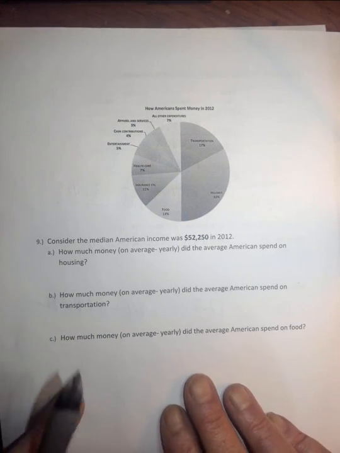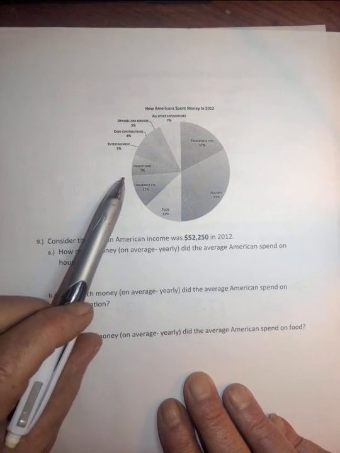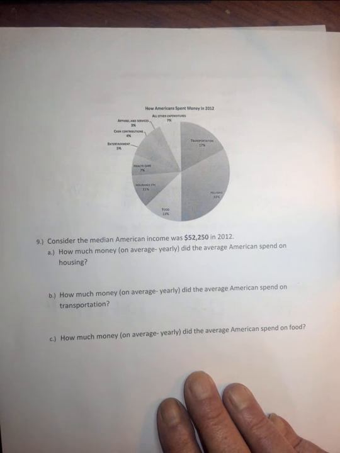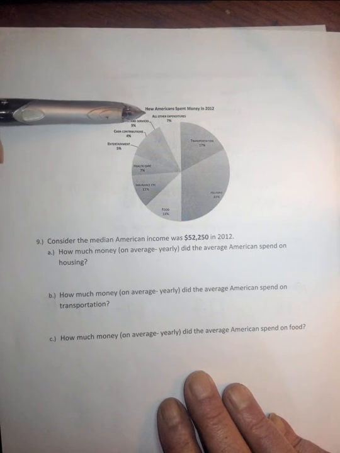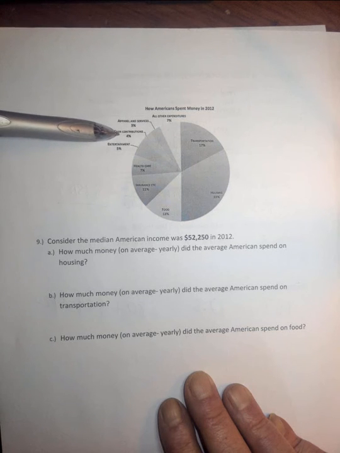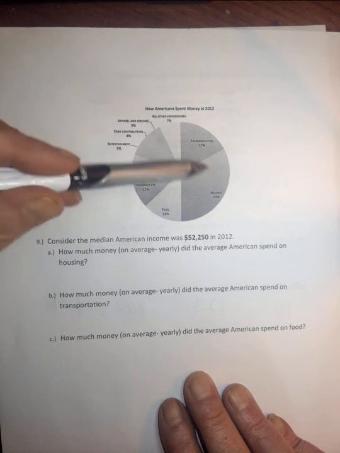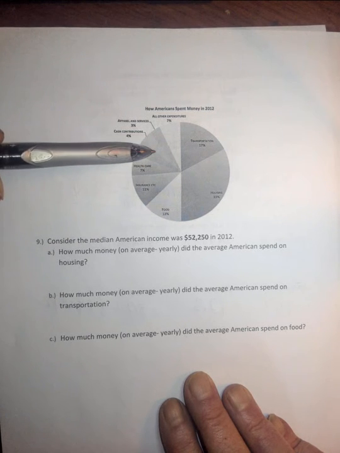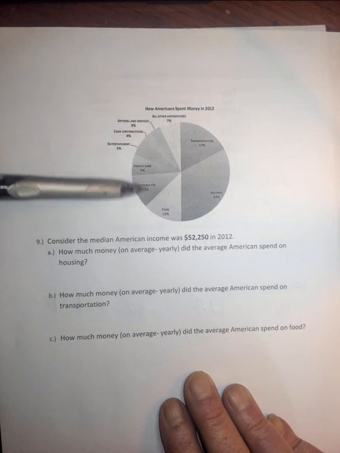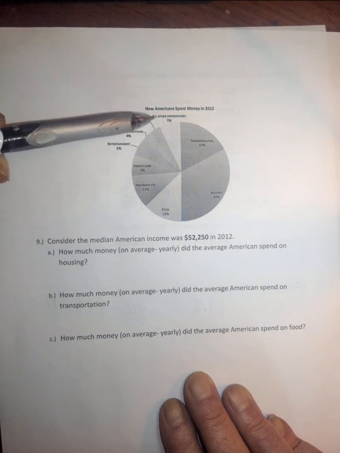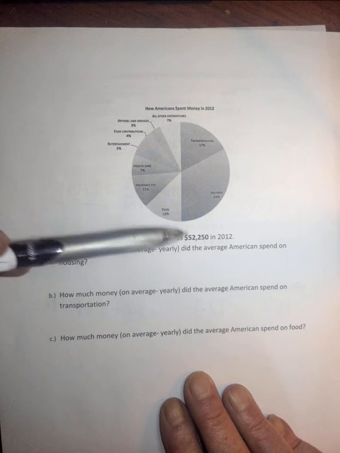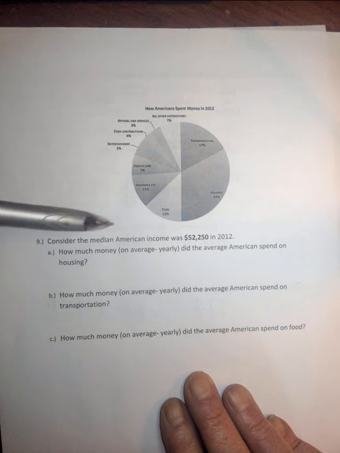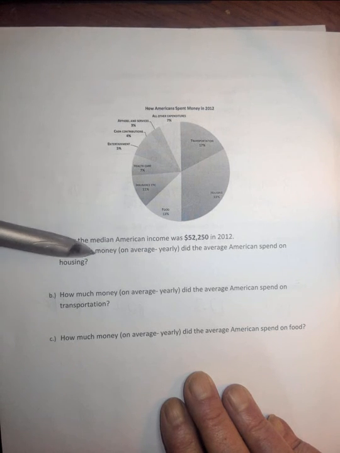I'm not sure if you can see these numbers too well. I hope you can. You could probably zoom in a little bit. All right, this is how Americans spent money, and these are the different categories they spent money on. So it's a pie chart, so if you add up all the percentages, hopefully you know they would add up to 100%. So these are all parts to the whole. So it says, consider the median income was $52,250 in 2012.